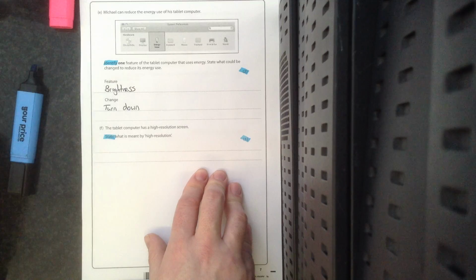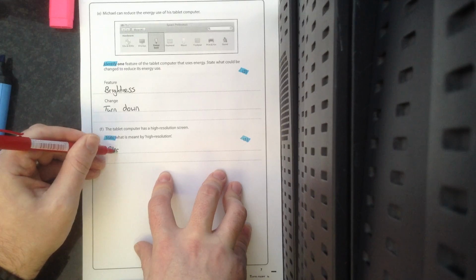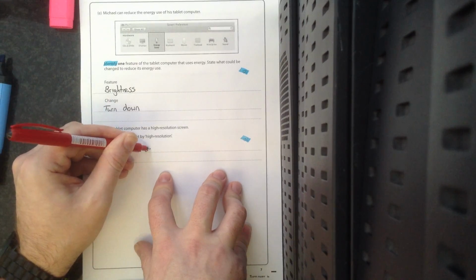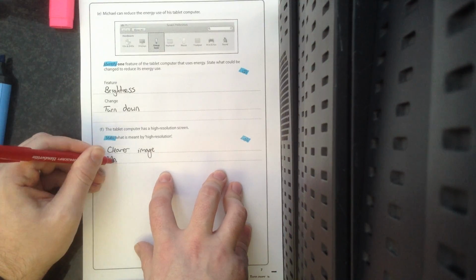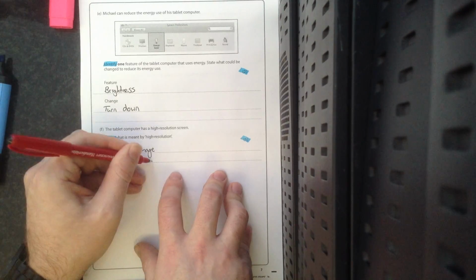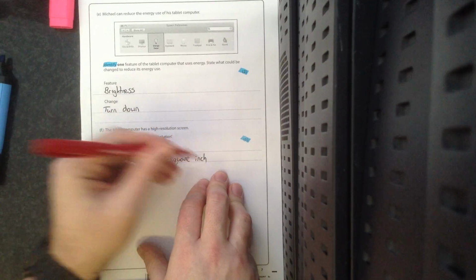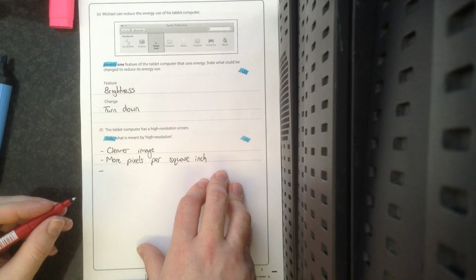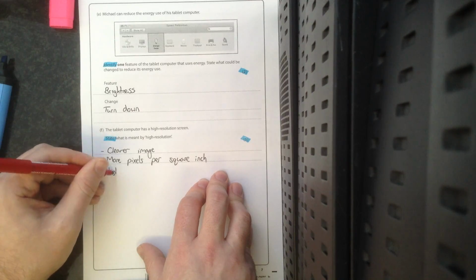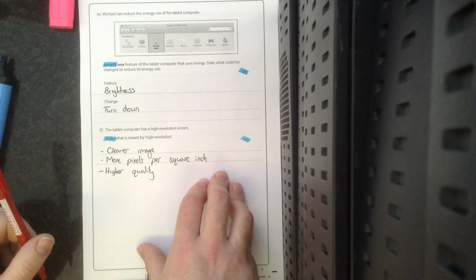So I'm only looking here for 1 sentence. If I'm stating something, I could say for the resolution that it means I've got a clearer image. I could also say something like there are more pixels per square inch. Any one of these will do. You just need 1 of these because it's only worth 1 mark. You could also write that it's high quality. So just 1 line, just a tiny little brief statement saying something really basic.